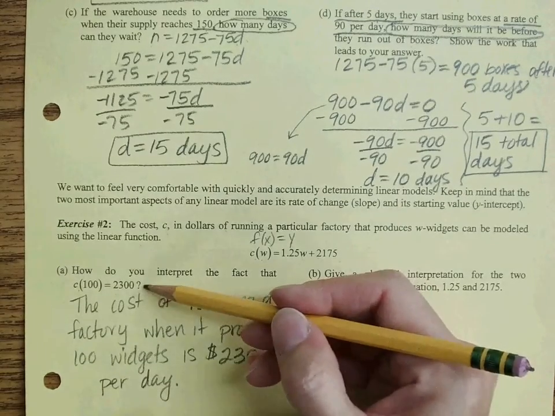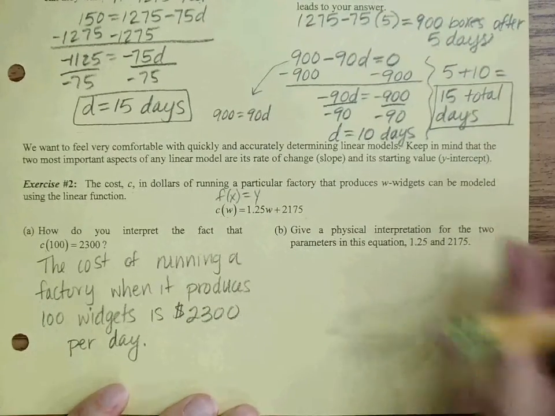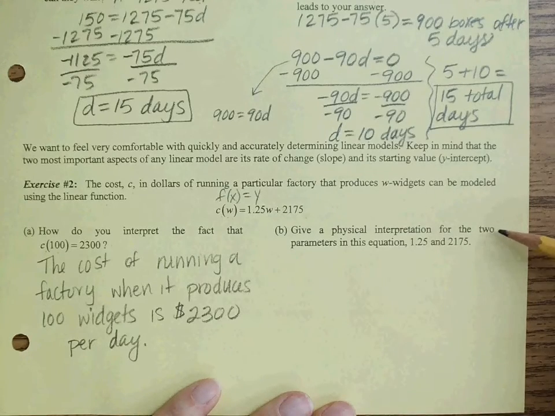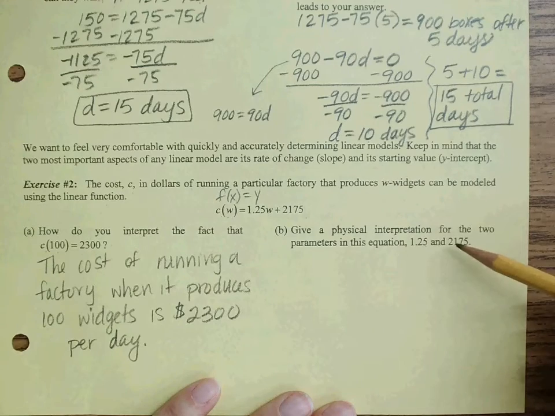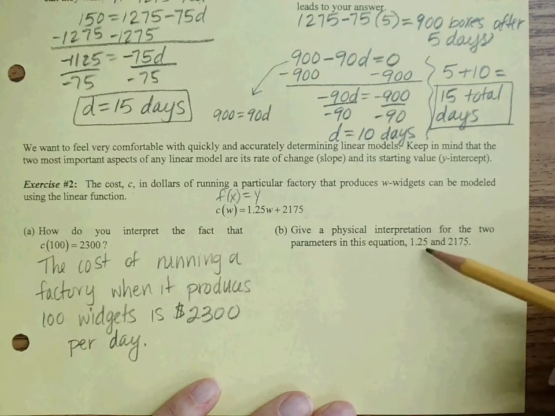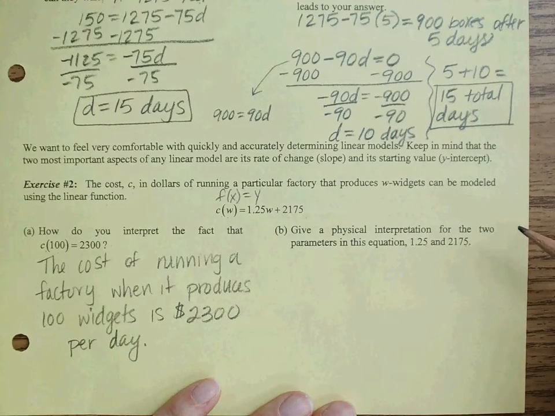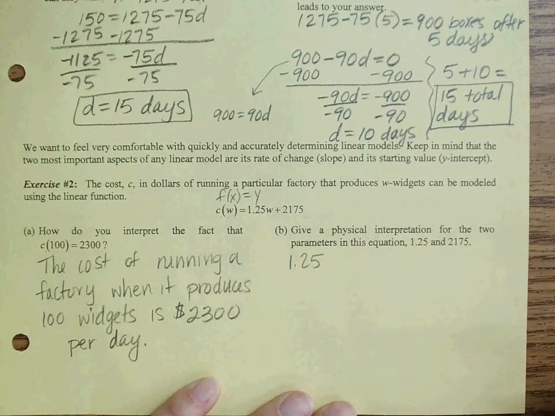Okay, so they're talking about this as per day. So working some more with that function notation, we can't forget. Then part B, give a physical interpretation for the two parameters of this equation. Okay, so we have 1.25 and 2175. These are coming from our equation. So what we're going to be doing is we're going to write what these values mean in words when it pertains to this equation. So we'll go ahead and start with 1 and 25 hundredths. This represents the cost of producing one widget.